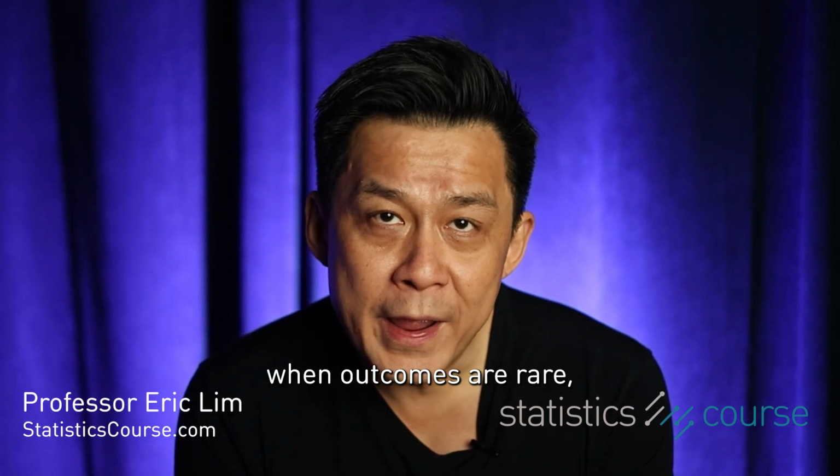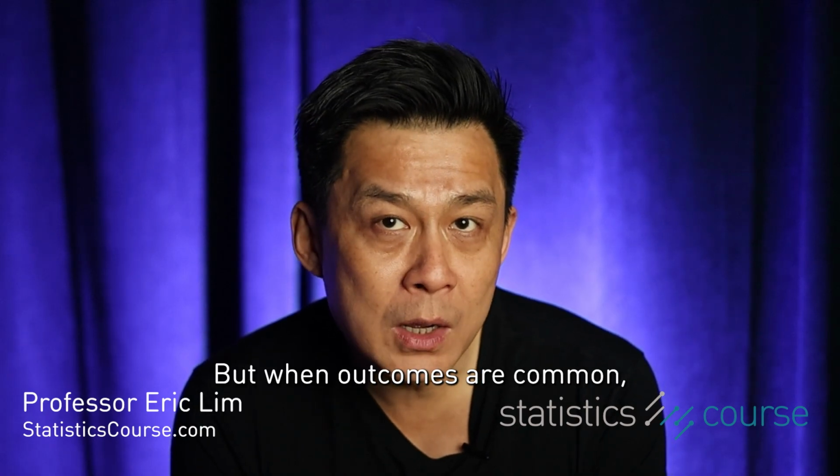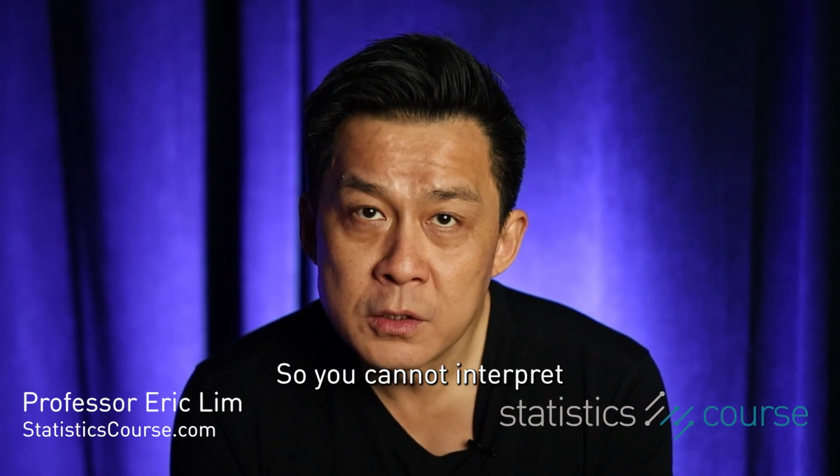When outcomes are rare, odds ratios closely approximate risk ratios. But when outcomes are common, odds ratios overstate the size of the effect. So you cannot interpret odds ratios and risk ratios in the same manner.